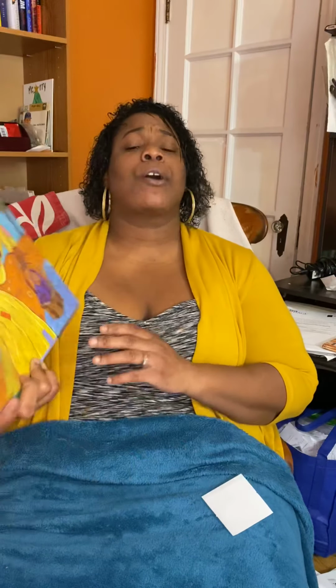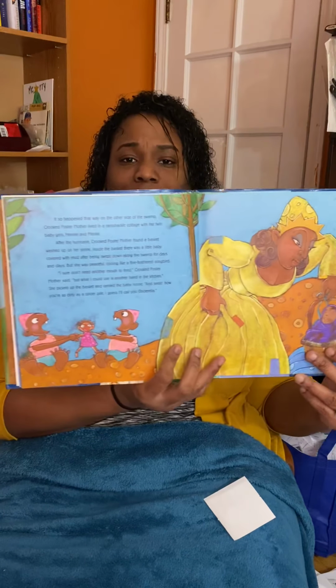"I sure don't need another mouth to feed," Crooked foster mother said. "But what I could use is another hand in the kitchen." She picked up the basket and carried the baby home. "And seeing how you were as dirty as a cinder pile, I guess I'll call you Cinderella."